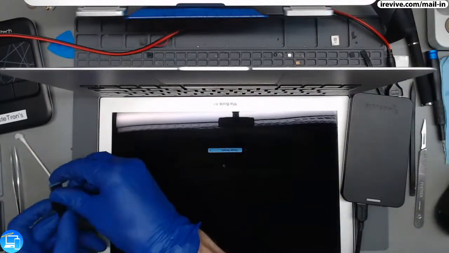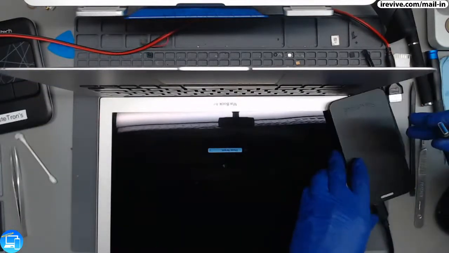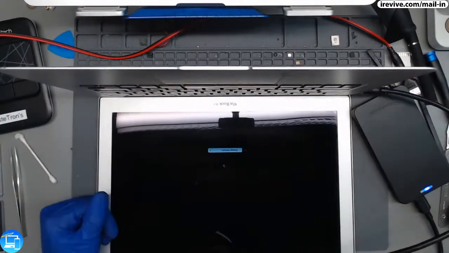Okay, so here we have our test drive, and we have different installations of macOS.